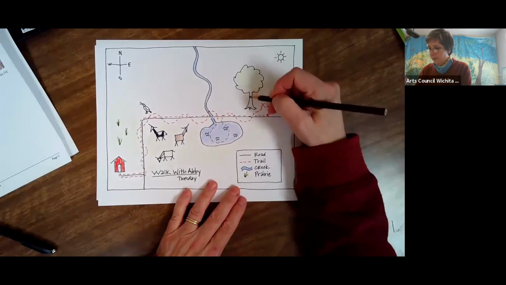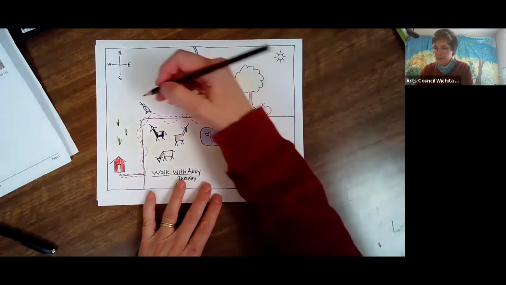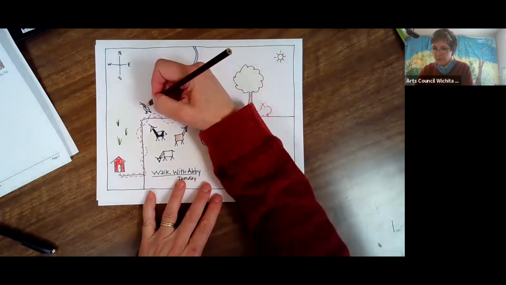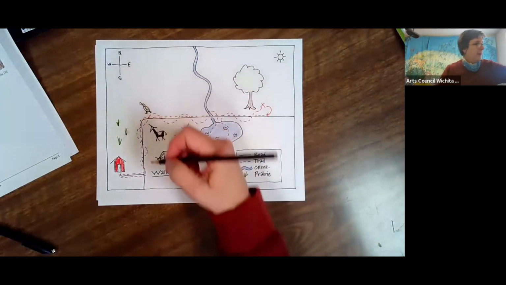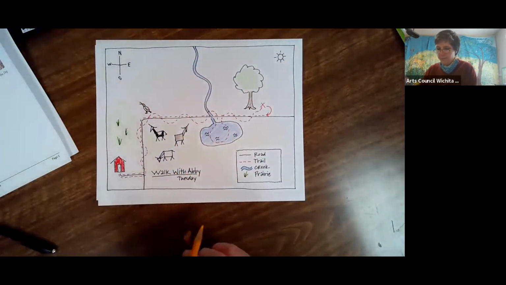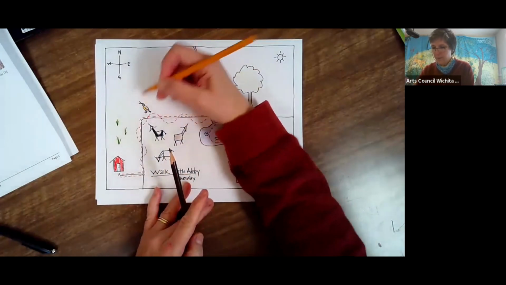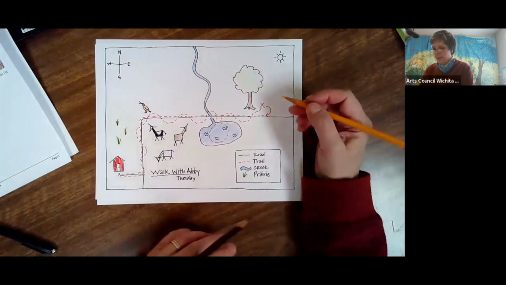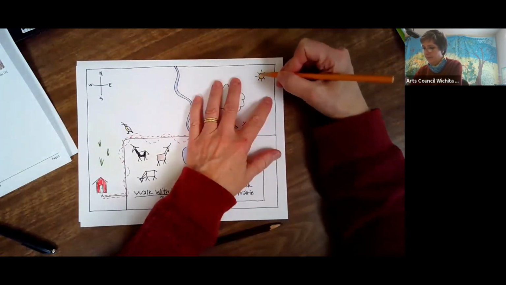I need some brown on the trunk of the tree. And my meadowlark is mostly brown, except for she has a little bit of yellow on her breast, on her chest there. And then I need to color in my sun so I know that it was a sunshiny day.